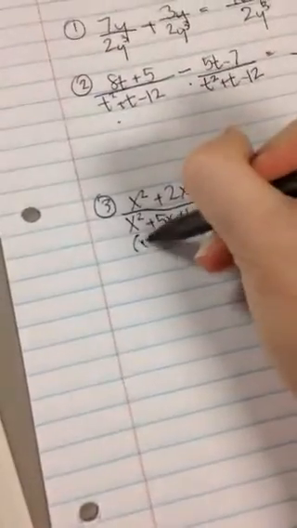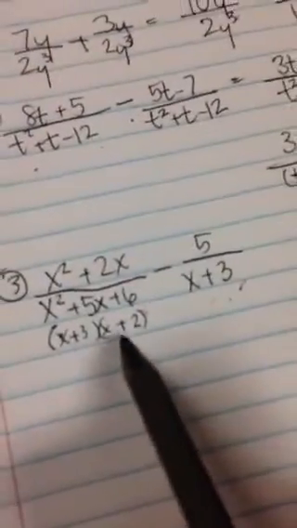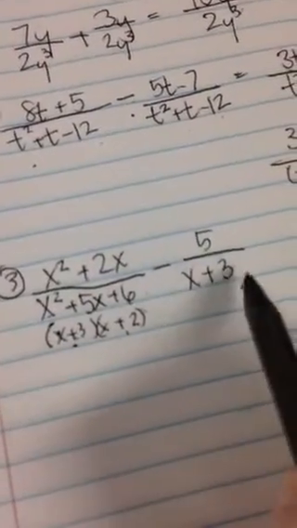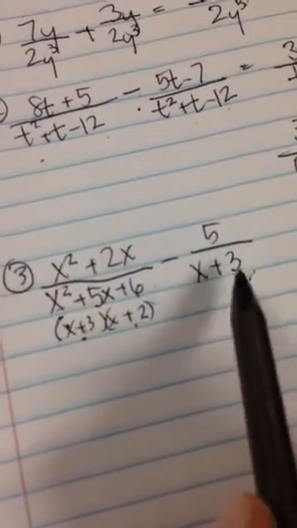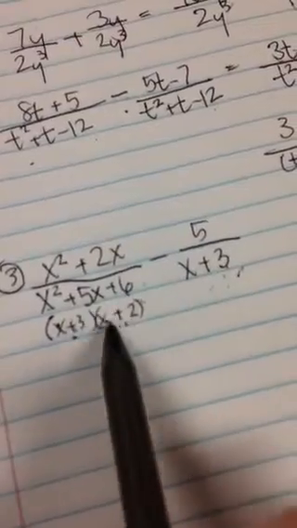So I'm going to factor this to x plus 3, x plus 2. And I can see these are the two factors that made up that trinomial. I have one of those factors right here. So in order for this denominator to look like this one, I need to take that x plus 2 and make sure it's multiplied over here as well.